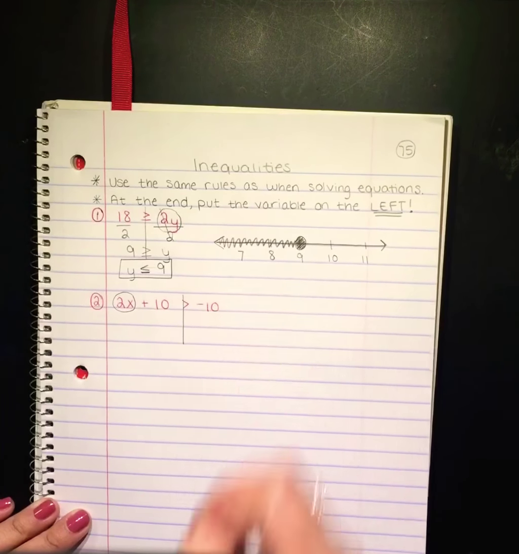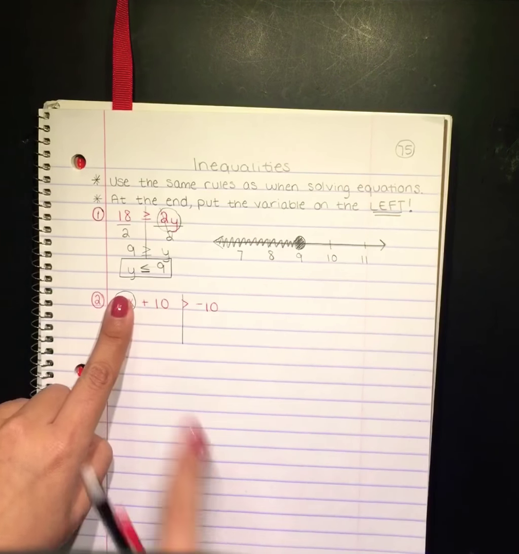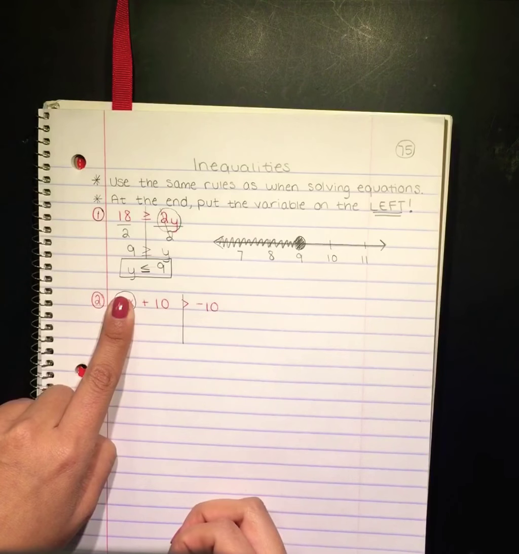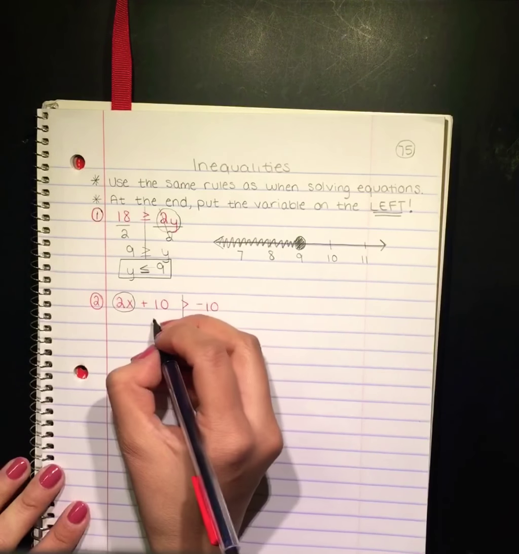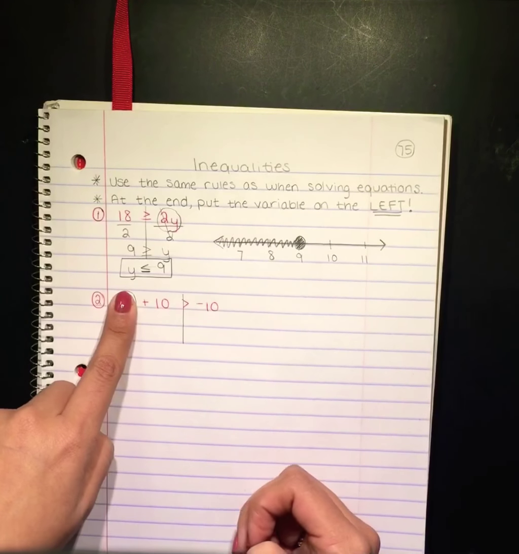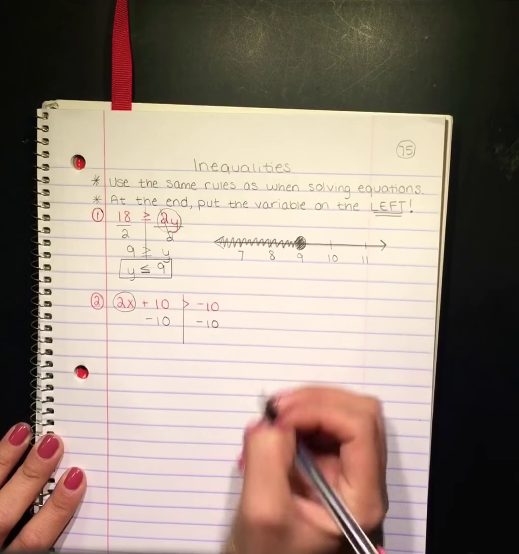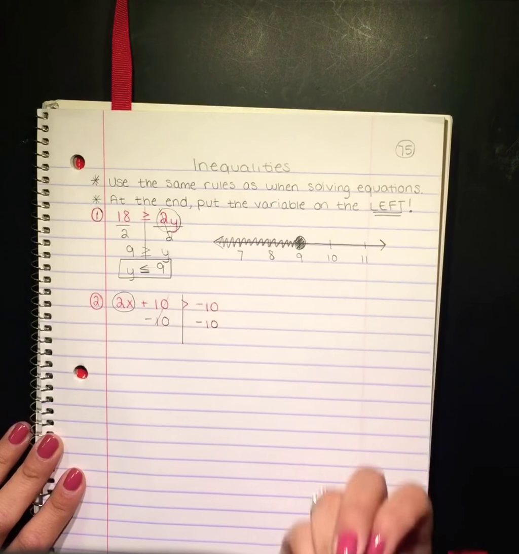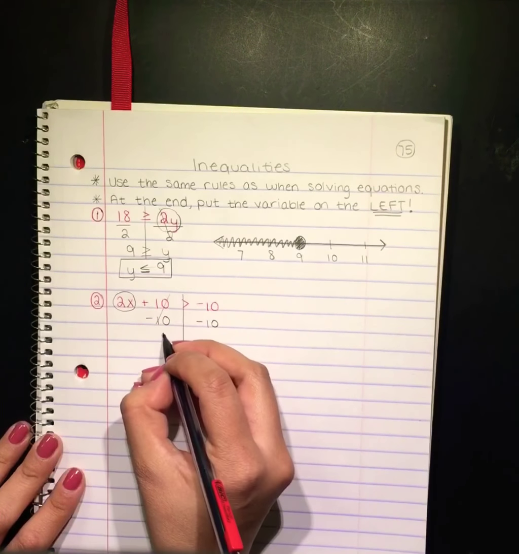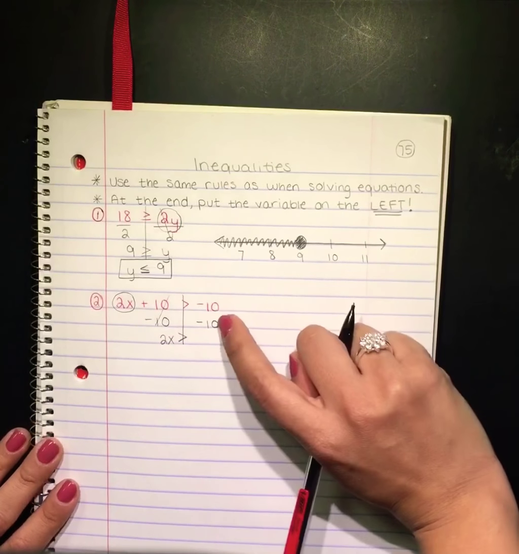Okay, let's see. So I did my circle and line. Yasin, if I put my finger right here, what do I need to do first on both sides? Subtract 10. I saw some people try to divide by 2. We need to get rid of the 10 first. Okay, 10 minus 10, cross, those are 0. I get 2x. Bring down the sign. Don't forget that sign.